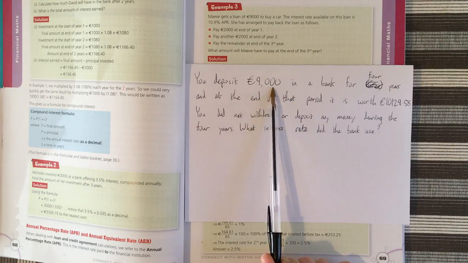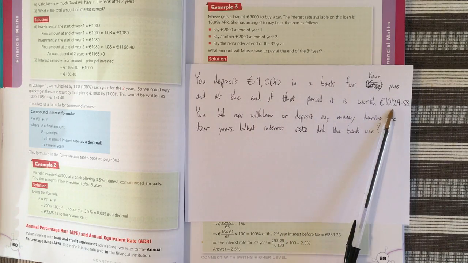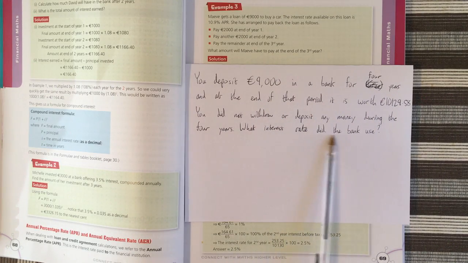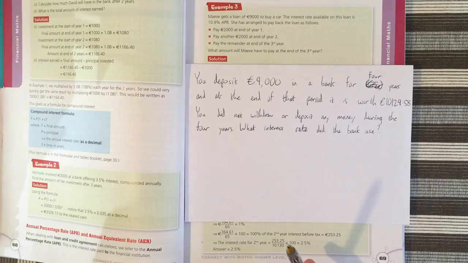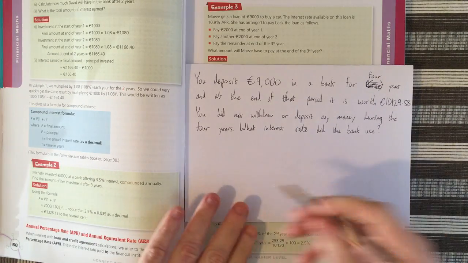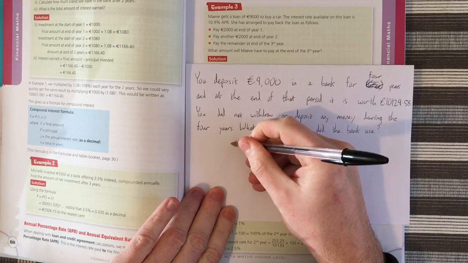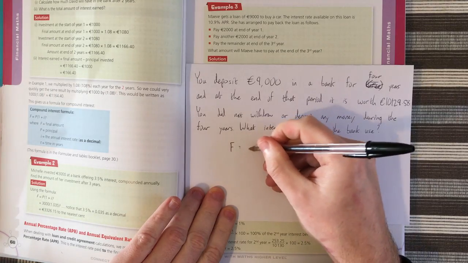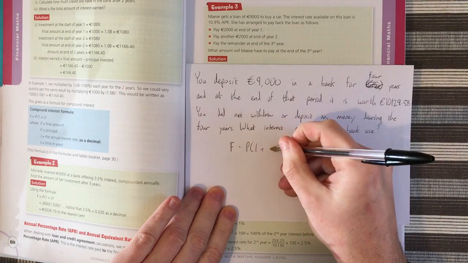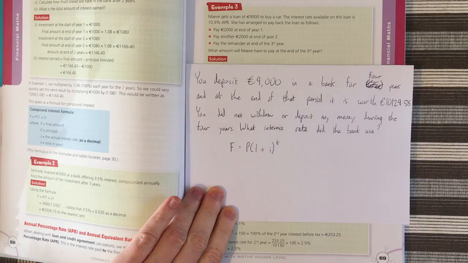But let's just look at the example. You deposit 9,000 for 4 years. At the end of that period, it's worth that. And what interest rate did the bank use? So there's no mention of withdrawing money, depositing extra money, or the interest rate changing. So it looks to me like I can use the compound interest formula here. Okay, so I will do that, and then we'll look at what we've actually been asked in the question. So final amount is equal to principal times 1 plus i to the power of t.